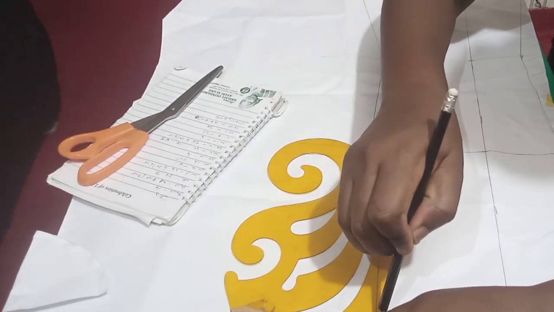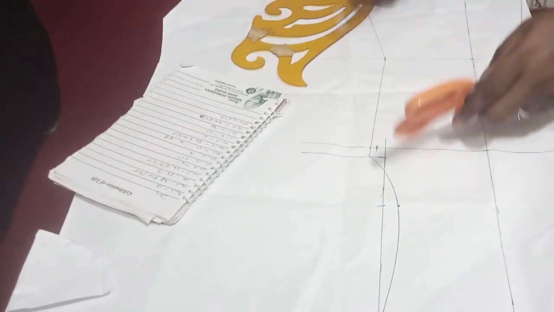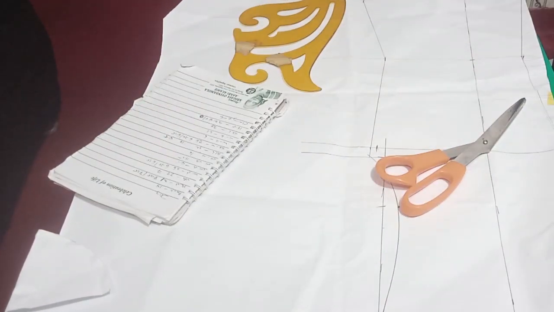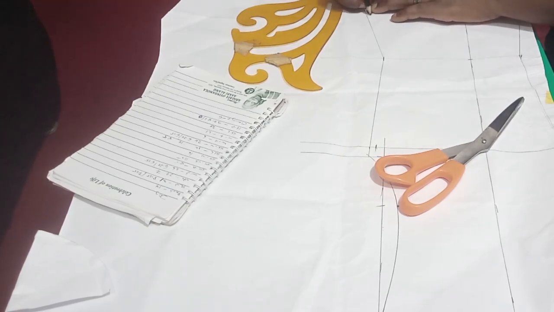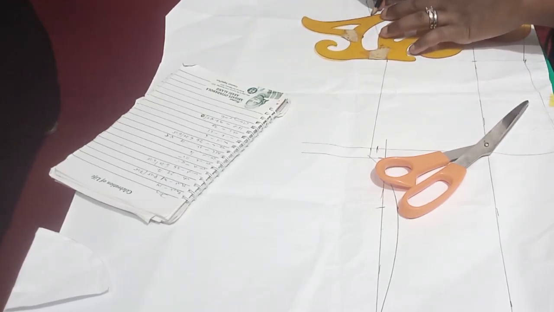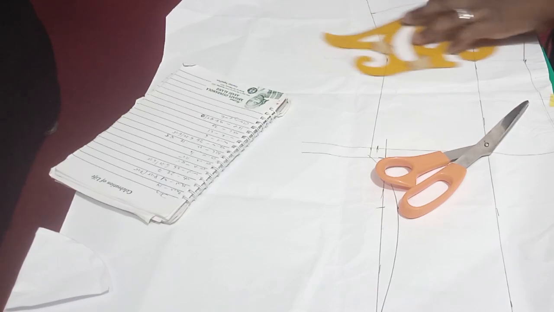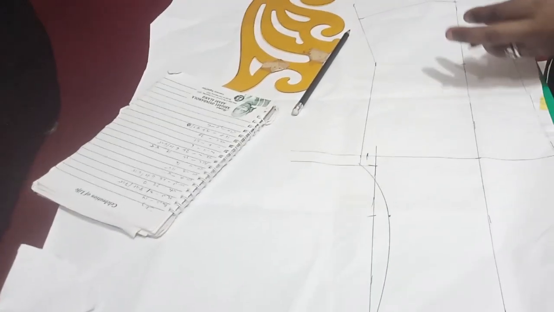Okay, so this is what I have for the back. So when I want to cut out my back, okay, for the front we step up by 1.5 here for the waist side cuff. Okay, so this is what I have for my back. So I want to cut out the back now.